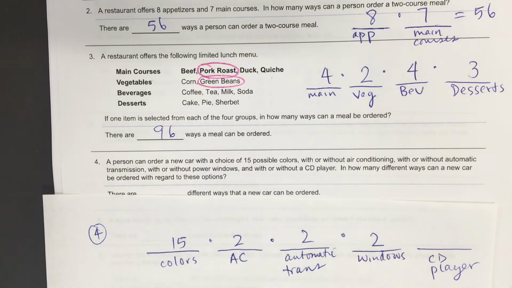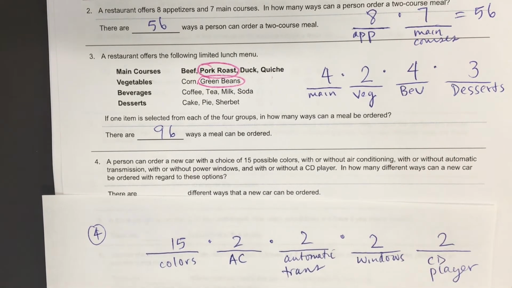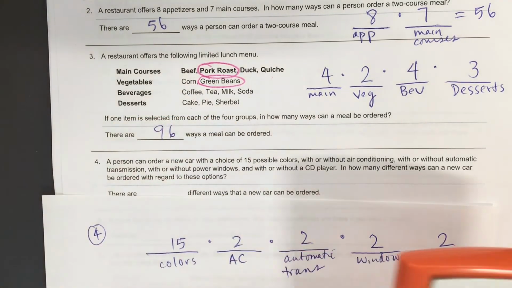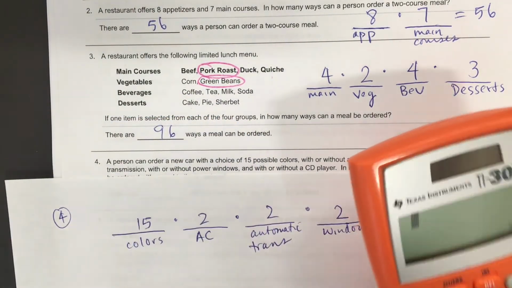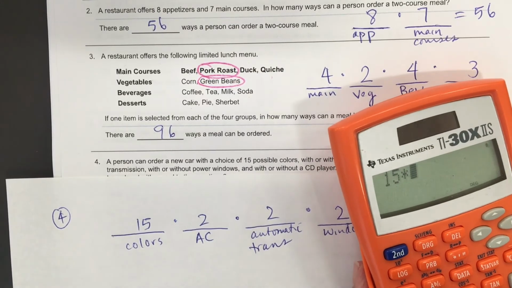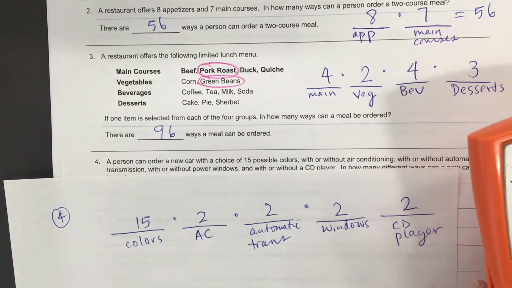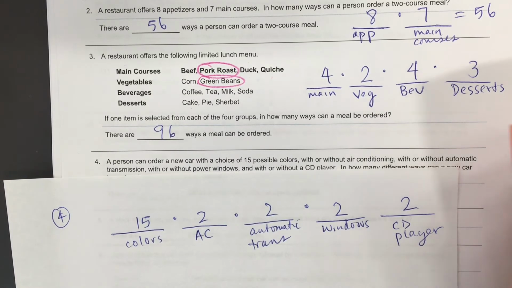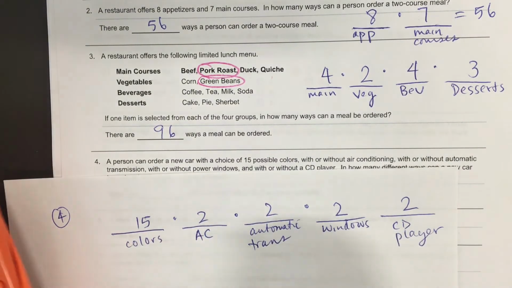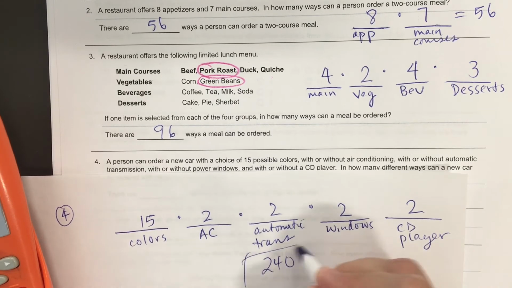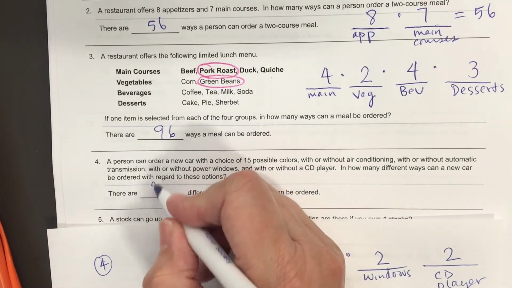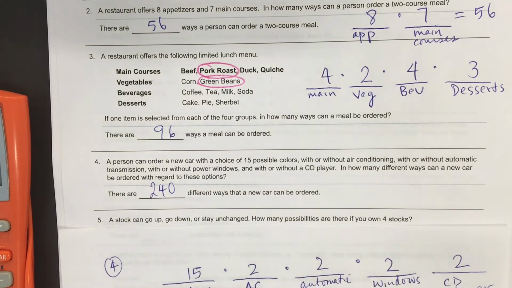The CD player, do you want the CD player or do you not want it? That's 2 choices. So in my calculator, I will put in 15 times 2 times 2 times 2 times 2, and I get 240. So there are 240 ways to order this car in regard to these options.